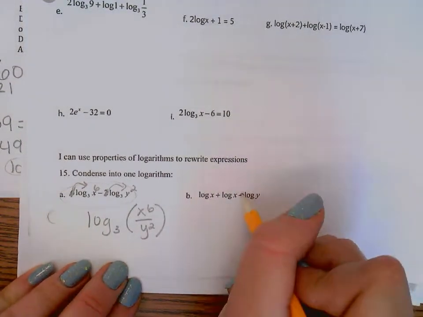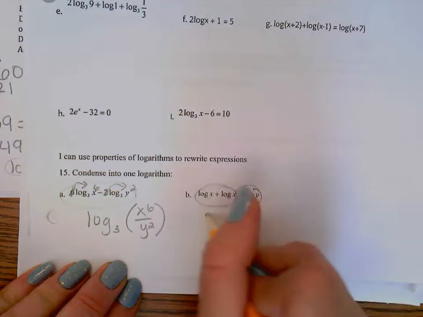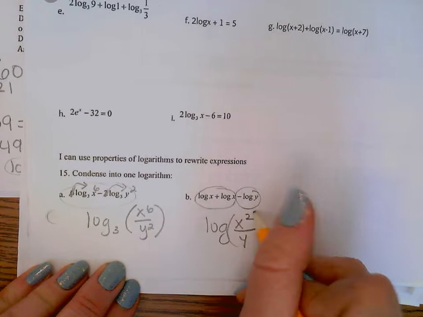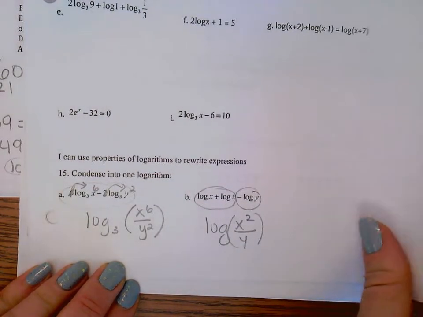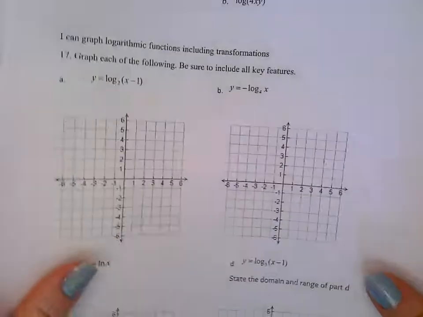And this one, I can bring these together with multiplication, and then I've got division. So log of x squared over y all inside the log. Let's see, 16, you are expanding.